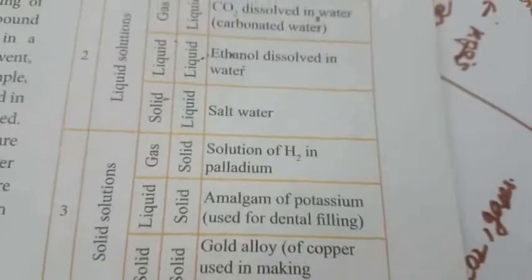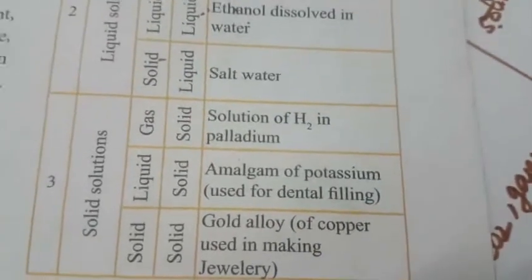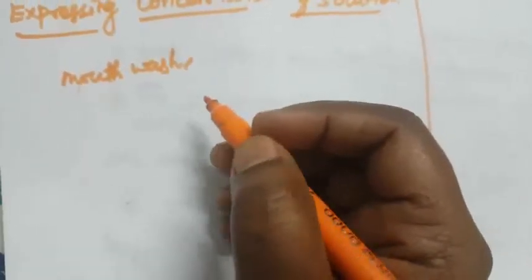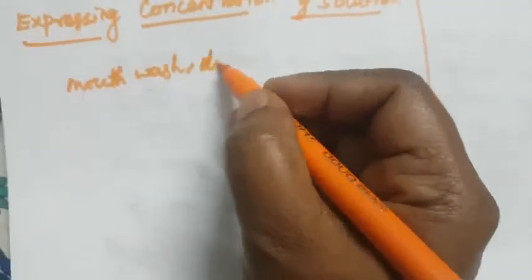Next we are going to see how to express the concentration of a solution. In everyday life we come across many solutions of different concentrations, for example an antiseptic solution, a mouthwash, or a household disinfectant. Did you notice the concentration? That is the ingredient present in the solution: mouthwash, disinfectant.